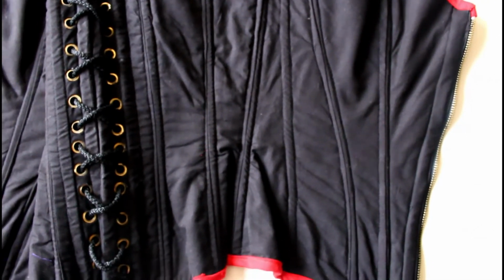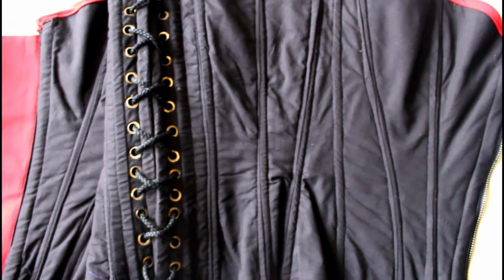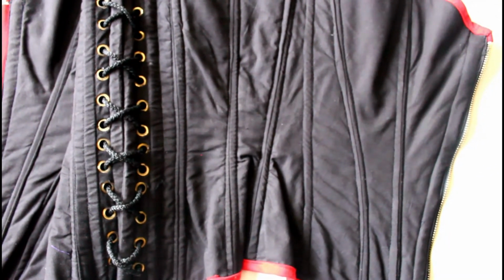But of course, you can include bones in the middle of the panels. It's always good to think through your design when you're making a corset, because it has to give you reduction and it also has to give you support. It gives you support on the bust, gives you reduction on the waist. If it is a waist cincher, it has to give you reduction on the waist.